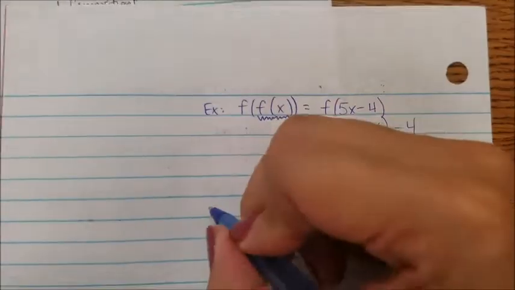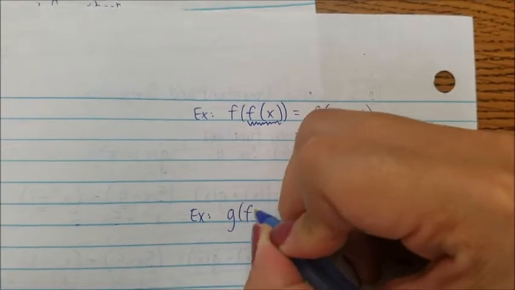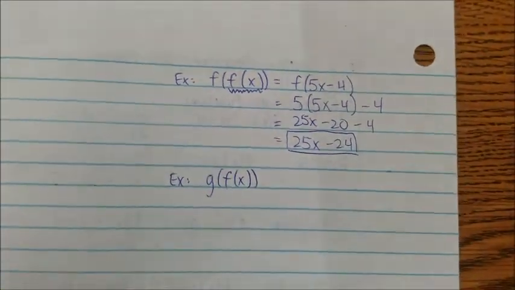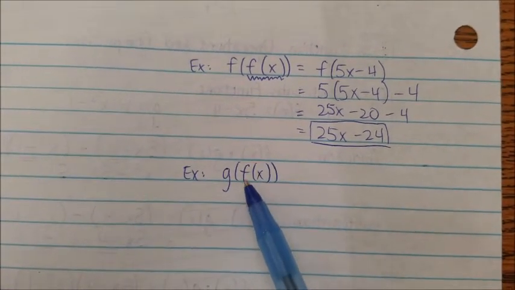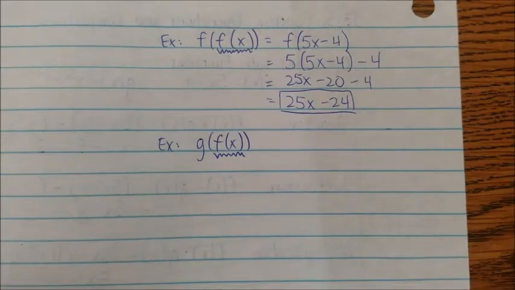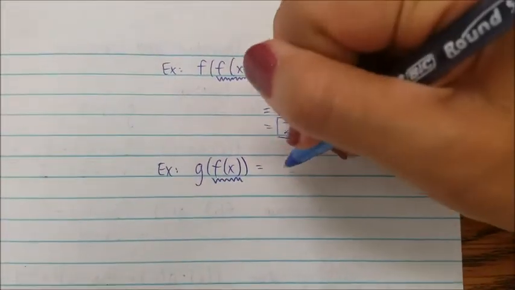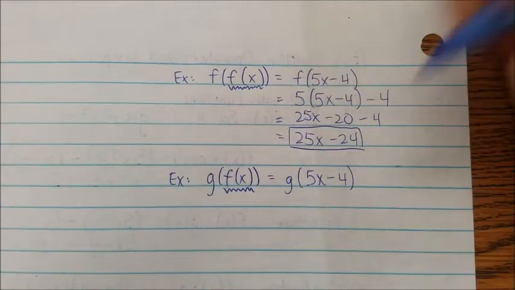All right, one more example. Make it slightly more complicated now, just because of the way the order is. Still doing the same stuff as before, just g of f of x. We start with the inside of the parentheses, which is f of x. So I'm going to replace f of x with what it equals, which was 5x minus 4.